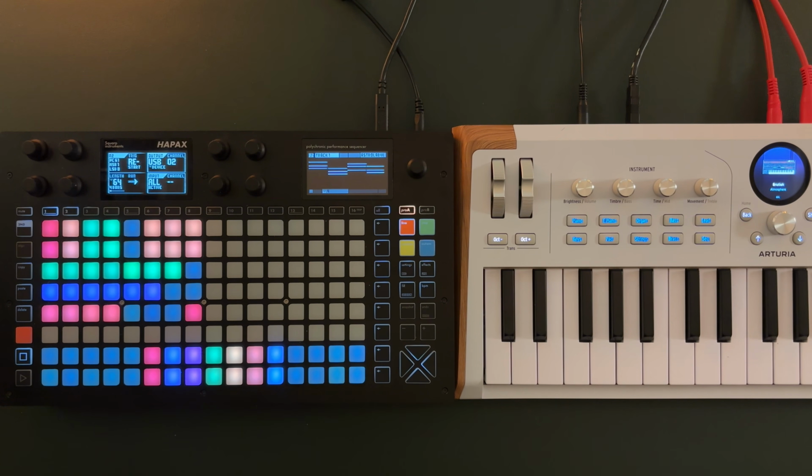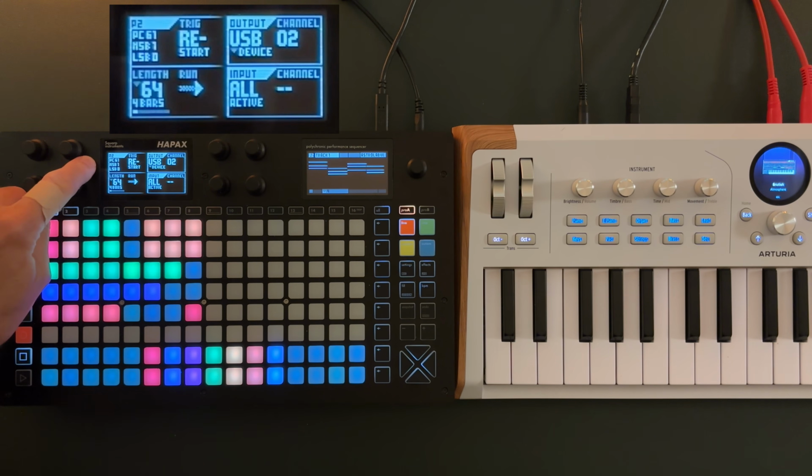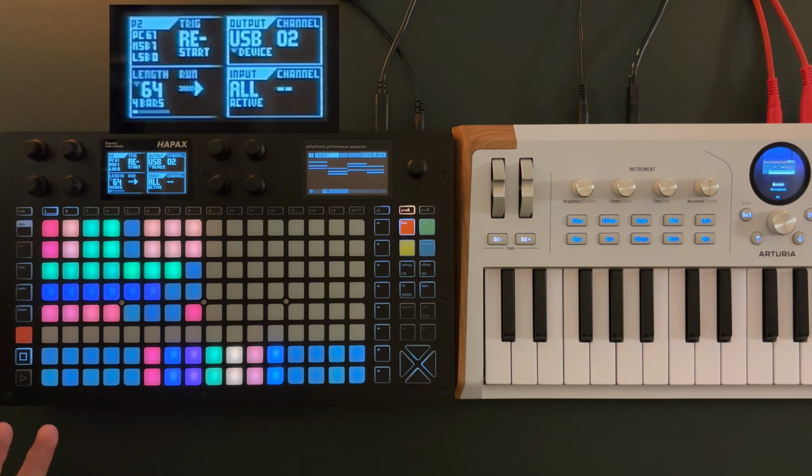So to demonstrate this, I have just recorded some simple chords here on the Hapax, and in this case I'm using a Jupiter 8 preset in the AstroLab. So let's have a listen. Yeah, so you can see here in the upper left corner that we have a bunch of values. So it's PC, it's MSB, it's LSB. PC is program change. The other two are like banks, if you will.